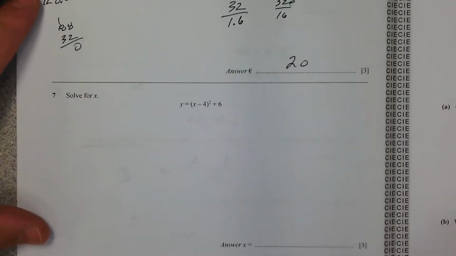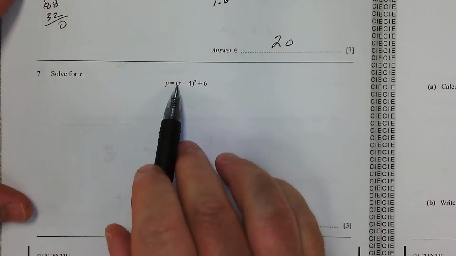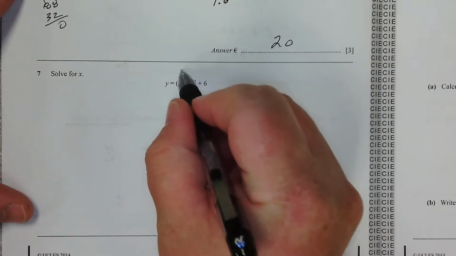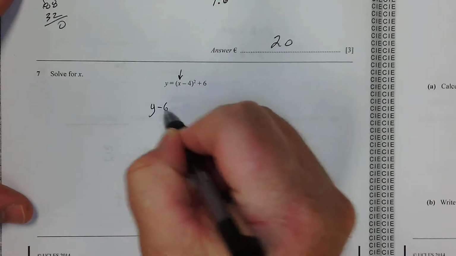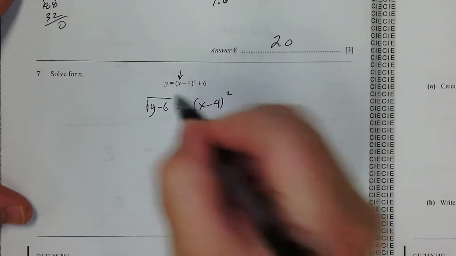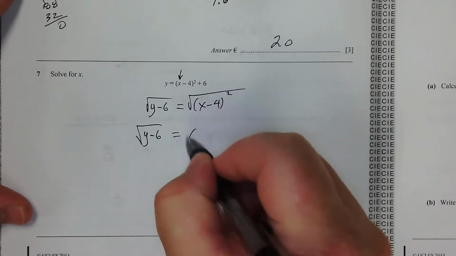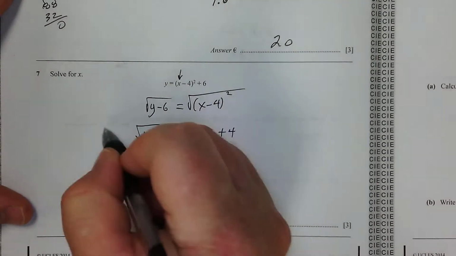All right, next up, Buttercup says solve for x. We got y equals x minus 4 squared plus 6. So we're solving for x. This is just inverse operations. We have to get rid of this first, then we're going to take the square root, and then we're going to add. So we're going to get y minus 6 equals x minus 4 squared. Take the square root of both sides. We've got the square root of y minus 6 equals x minus 4. So we're going to add 4 to both sides.